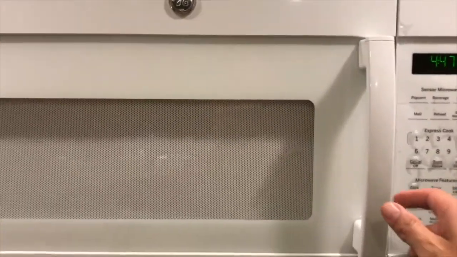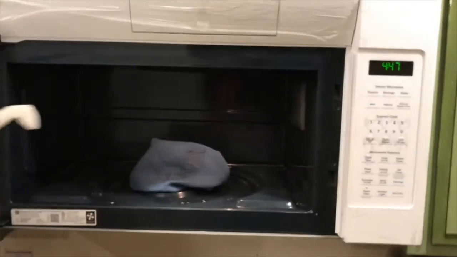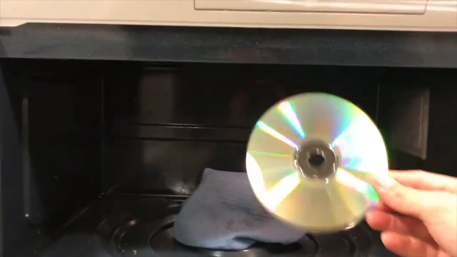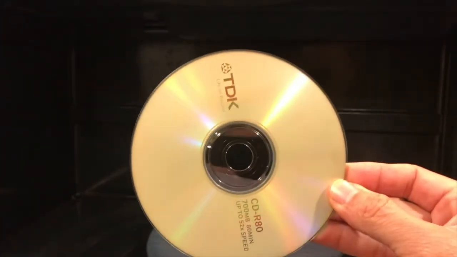All right, so we're going to do a little demonstration of how electric fields concentrate at sharp edges. We'll put a standard CD in a microwave. This is a rewritable CD or a writable CD. We're going to have our fire extinguisher nearby because this is a fire hazard, so do not try this at home. And let's hit start.